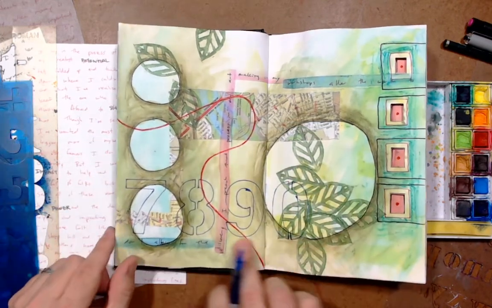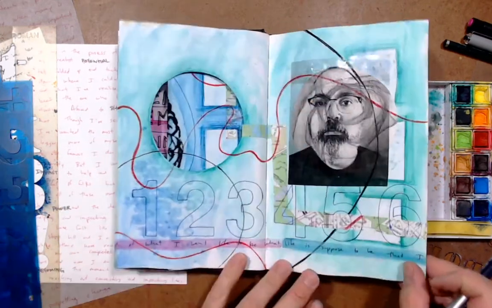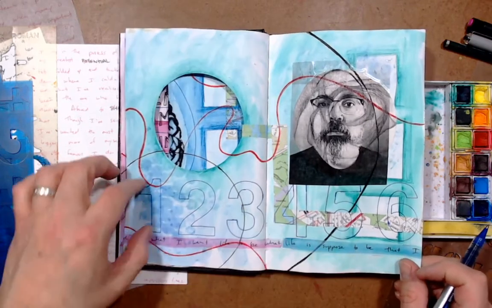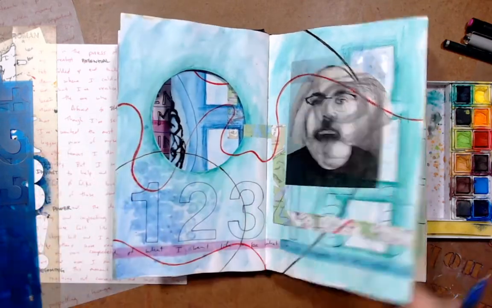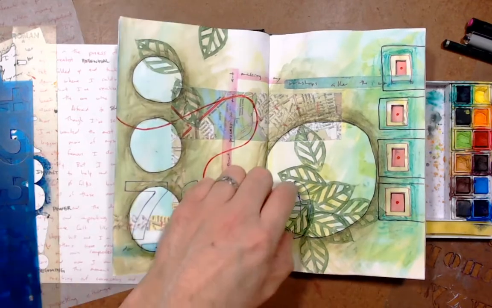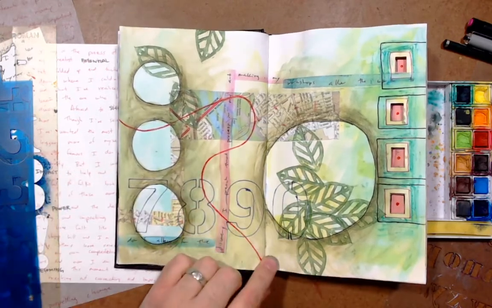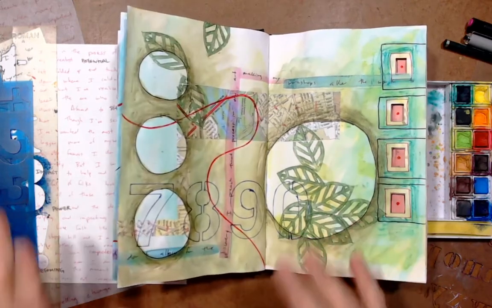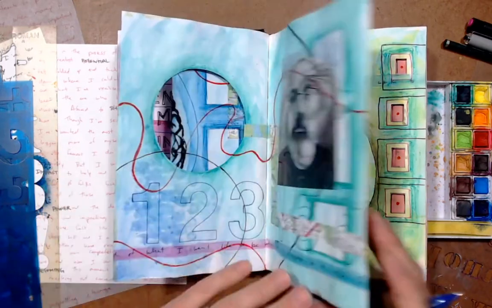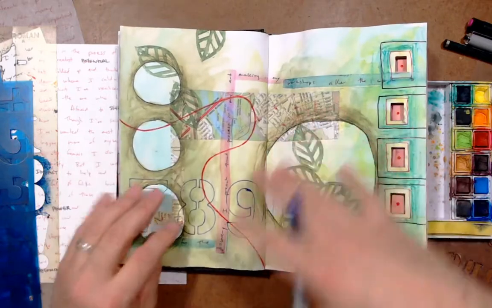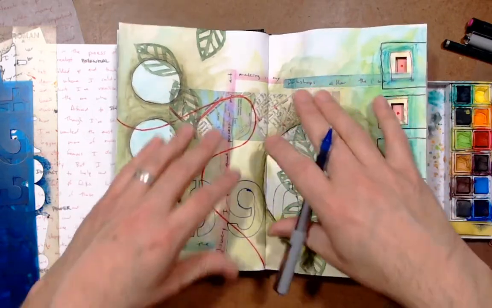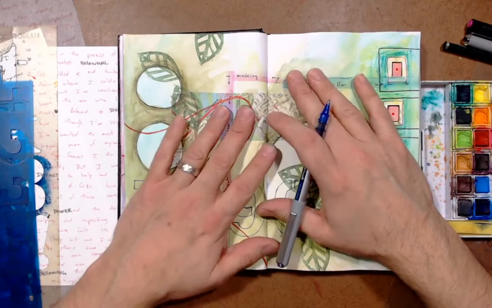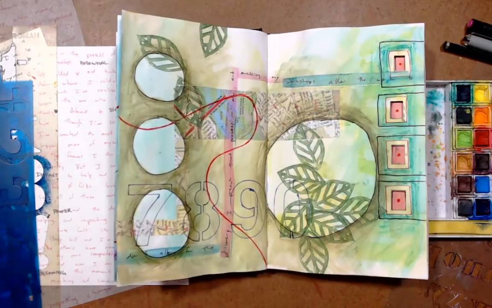Okay, so I've got my numbers, and it creates an element, fills in the space, and then because it wraps around, it creates that continuation. So stenciling is great, just this random kind of randomness, to add layers, to add texture, to fill in some spaces. But then I can use it a little bit more purposefully.